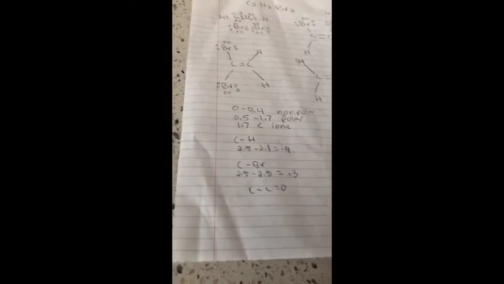Then we have the C to Br. So we have 2.5 minus, I believe it was 2.8. Let me look. Yeah, 2.8. And that is equal to 0.3. And then we have the C to C, and that's just going to be 0. So 0.4, 0.3, and 0. All 3 of those are nonpolar bonds. They don't go above 0.4. So this is not a polar molecule, not very polar.